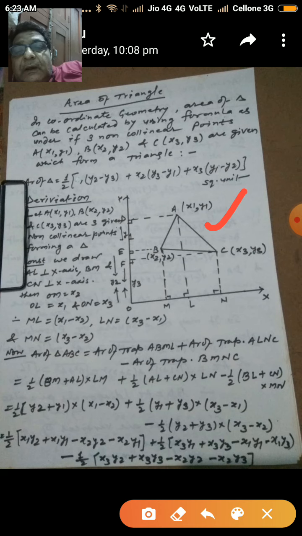You see, we have drawn here. So from A it is AL, from B it is BM, and from C it is CN to the x-axis, and like that from A it is AD, from B it is BE, and from C it is CF.